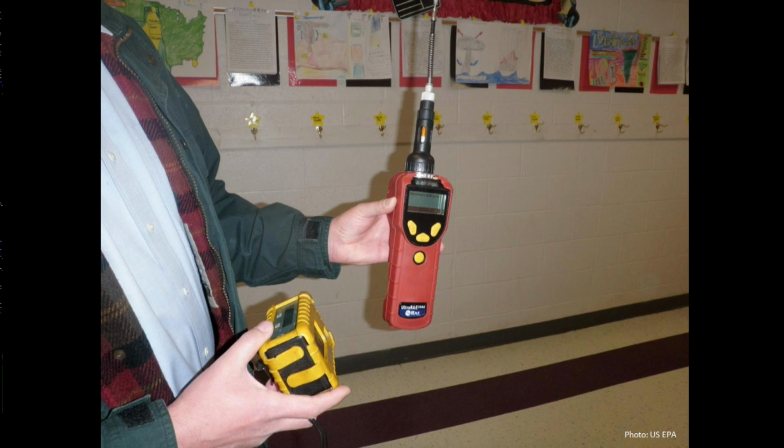This photo is from the Mayflower spill. The Mayflower spill in Arkansas occurred close to a school. So this photo is taken inside a school where the EPA is monitoring volatile organic compounds in the air. That's a monitoring device that he's holding there. Obviously the school is not occupied at this time. They had to evacuate the neighborhood and the school for a while.